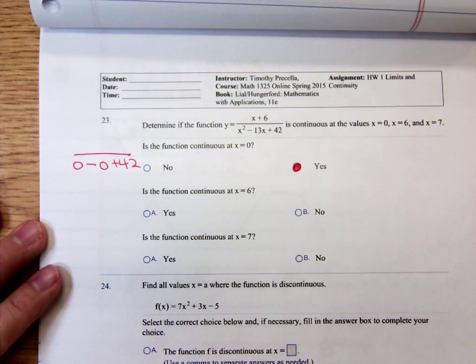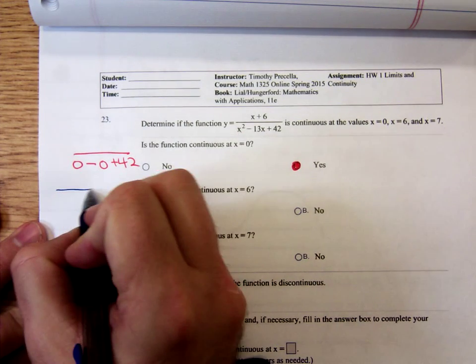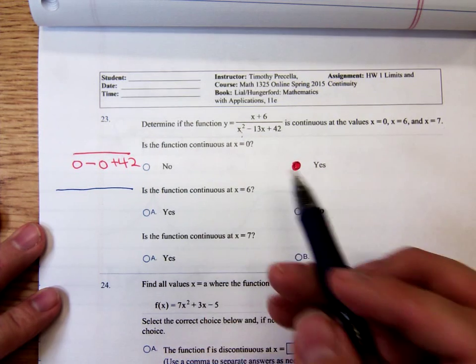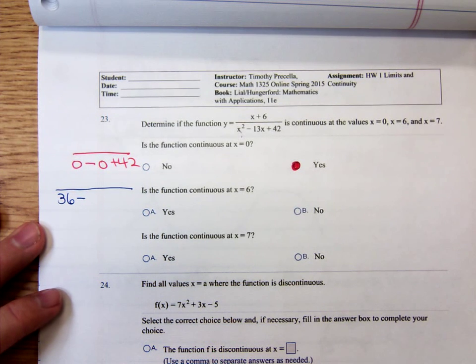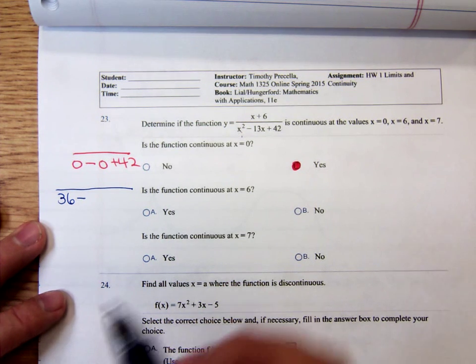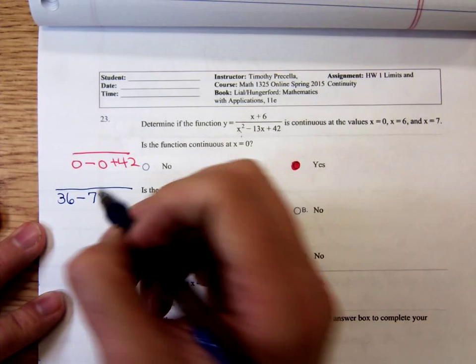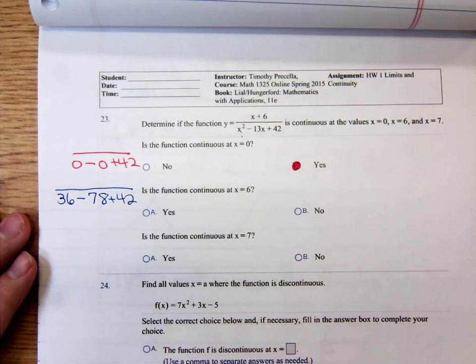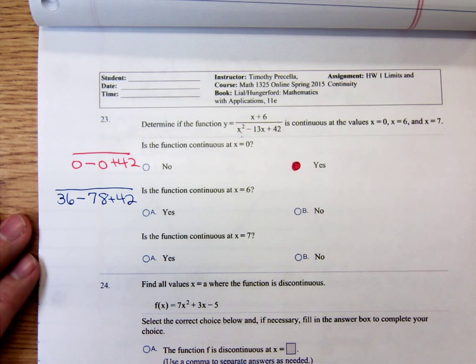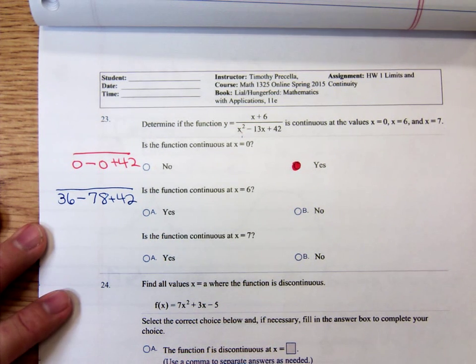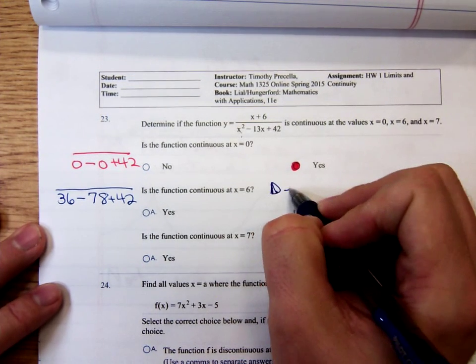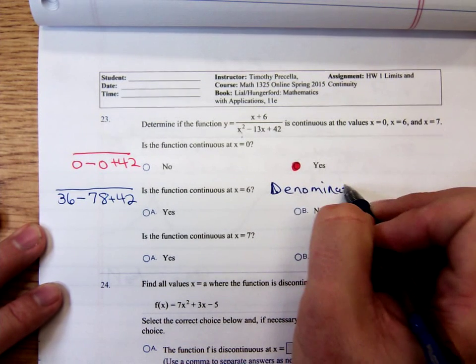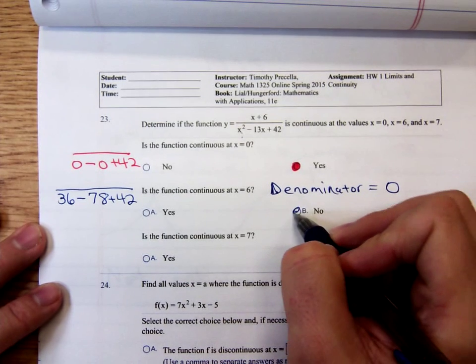What about 6? Plug 6 into the denominator. 6 squared is 36 minus 13 times 6, is that 78? Yes, it is. Plus 42. Is that denominator 0? Yes, that denominator is 0. I'm going to make a note, the denominator is equal to 0, so no, the function's not continuous there.